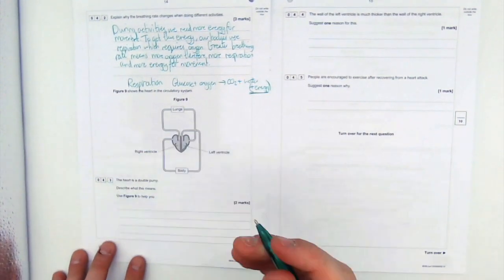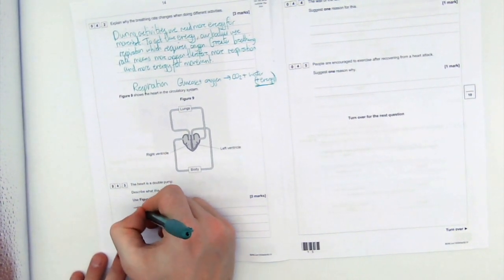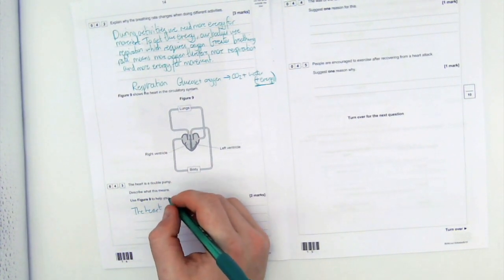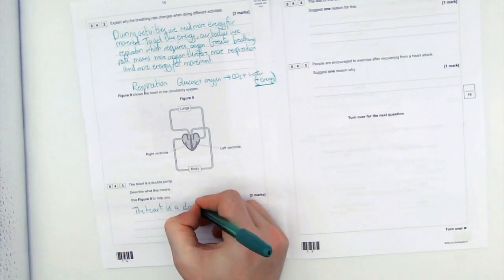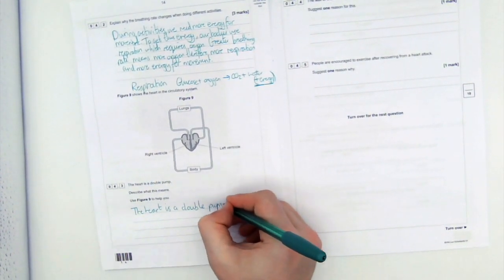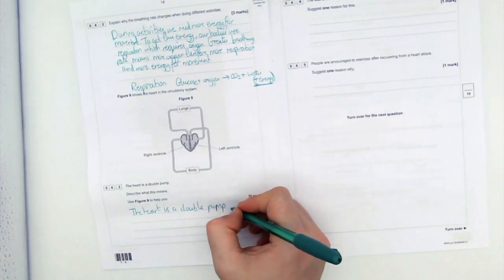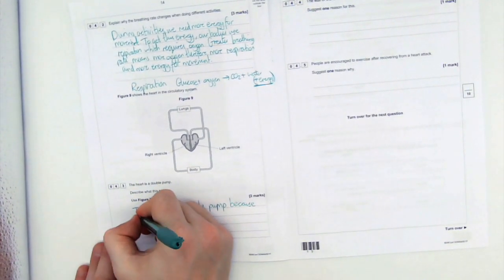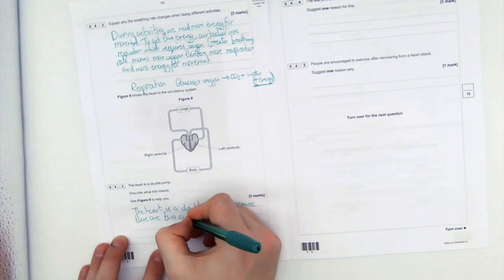So the reason it's a double pump, okay, is because there are 2 circulatory loops.